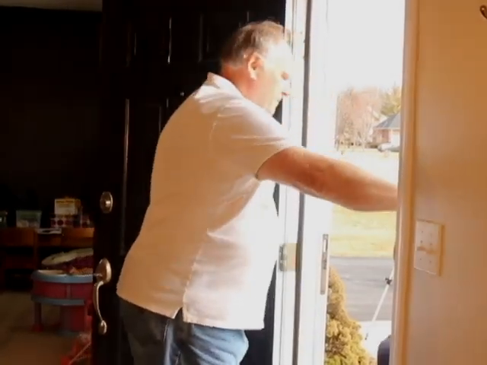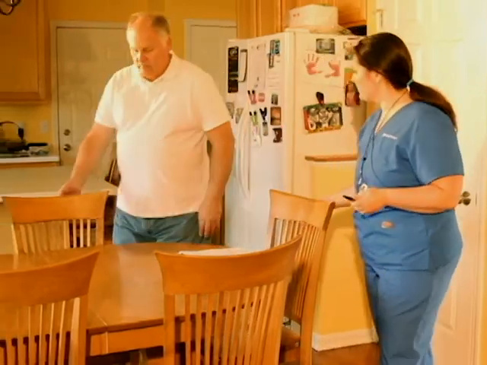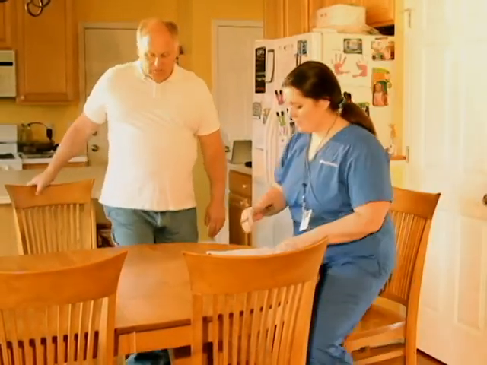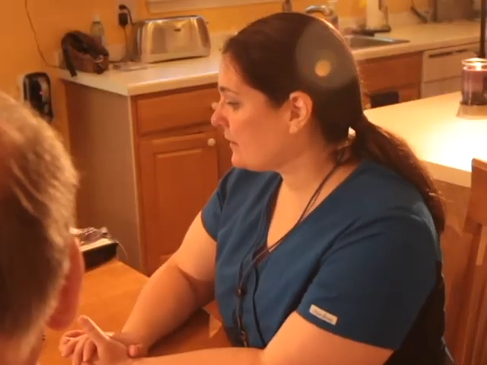Enter the patient's home and introduce yourself. Locate a table or other appropriate area to set up equipment and to complete the paperwork. Ask the patient if they received any paperwork from our office. If so, ask to see it. If not, give the patient any forms to complete.